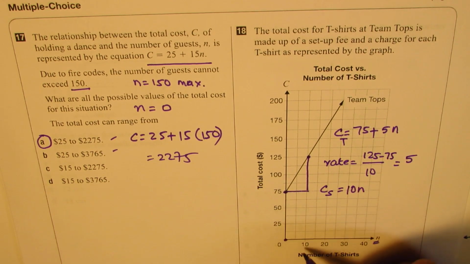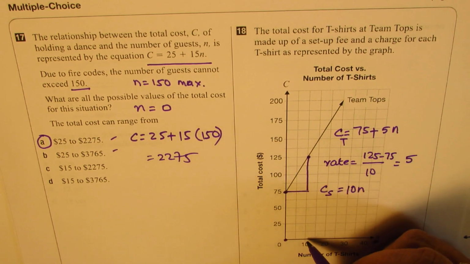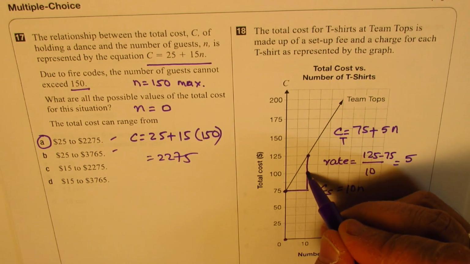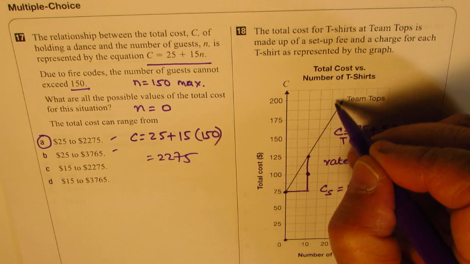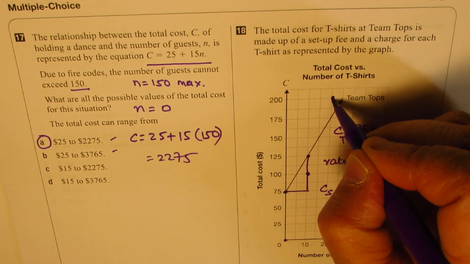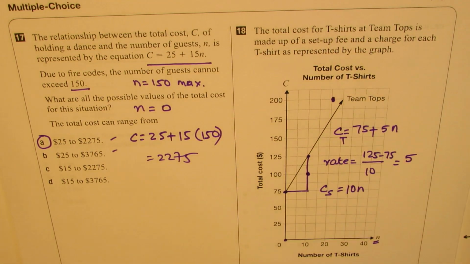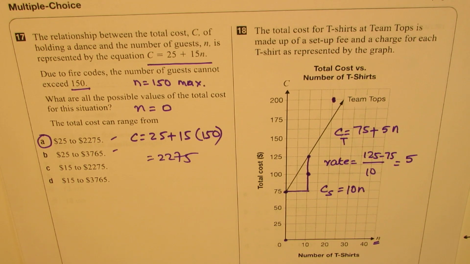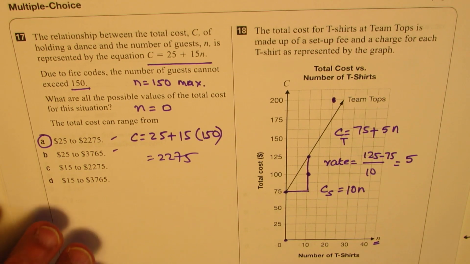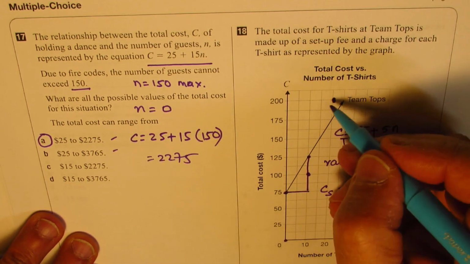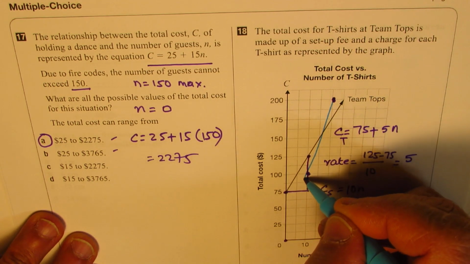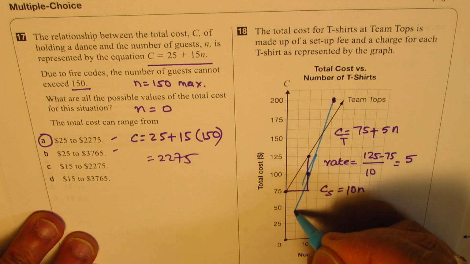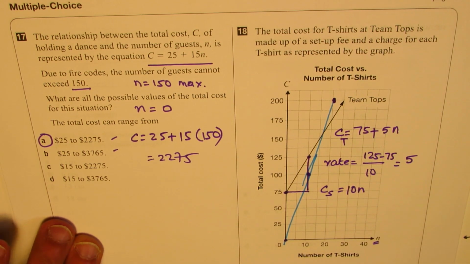However, if you buy 10 shirts, you pay 100 for it. So that is the next point. And if you buy 20 shirts, you pay 200 for it. So that is your next point, right? So the graph could be, let's sketch this to get an idea, right? If you have a scale, you can actually sketch a very good graph. But since I don't have a scale, I'm making a rough sketch.